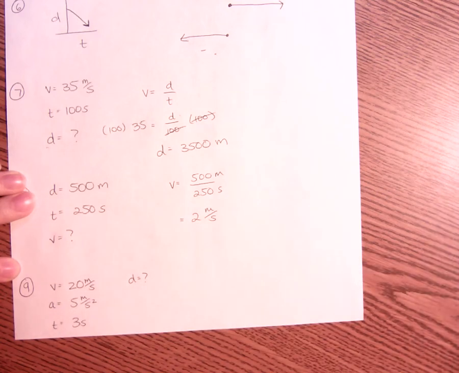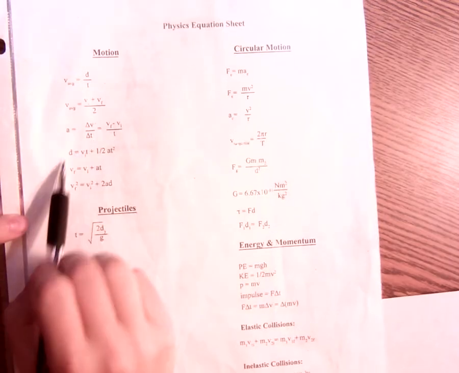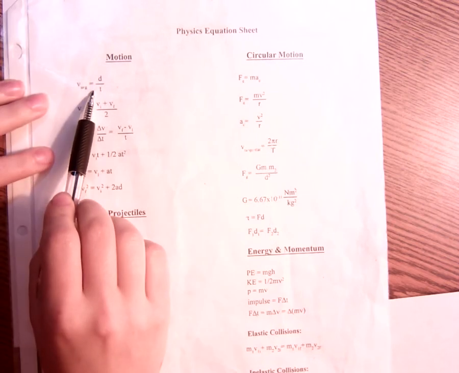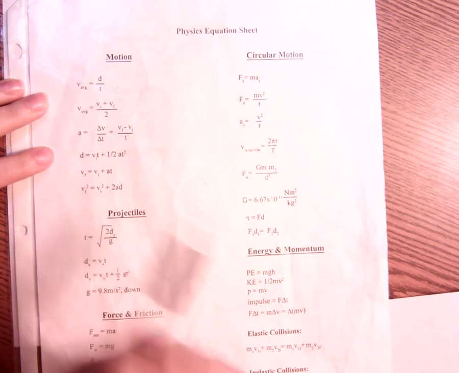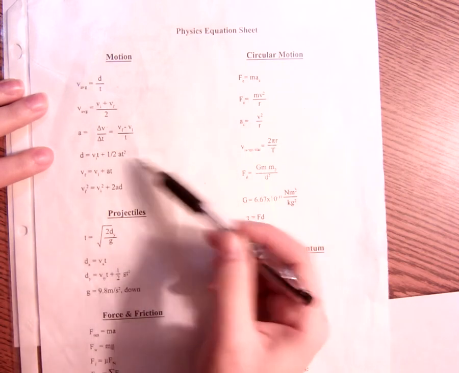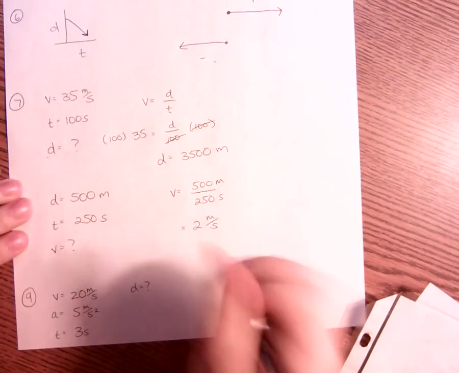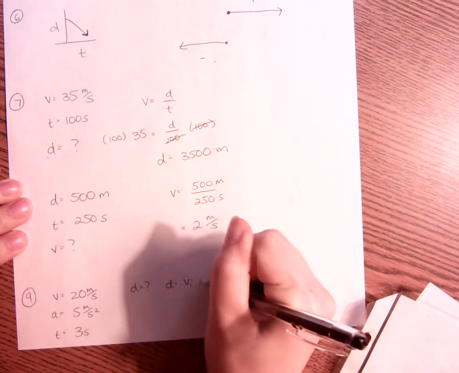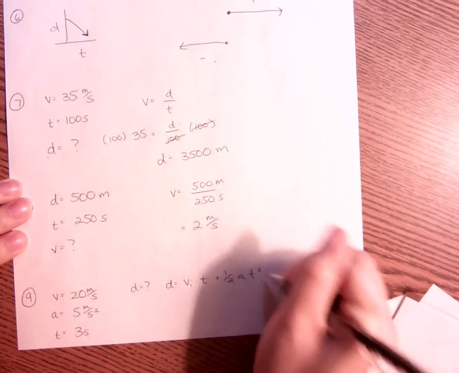So looking at my formula sheet, what can I use? Which of these has distance in it? Well, this one has distance, but it doesn't have acceleration. This one has acceleration, but it doesn't have distance. Right, it looks like it's going to be this one right here. So d is equal to vi times t plus 1/2 times a times t squared.